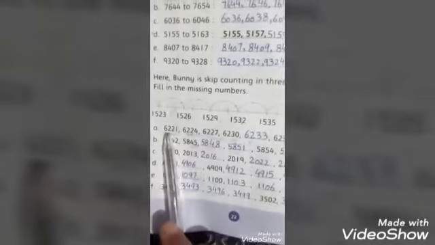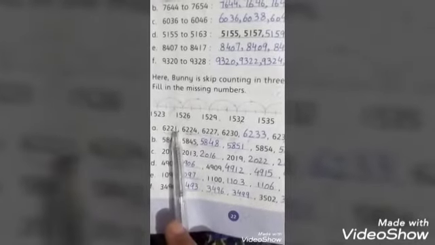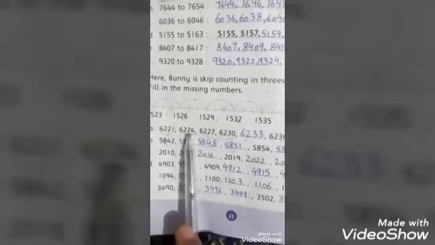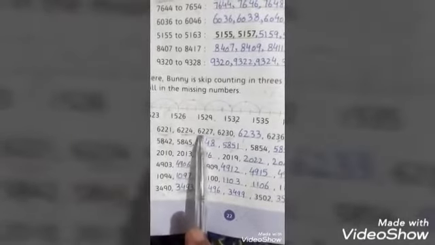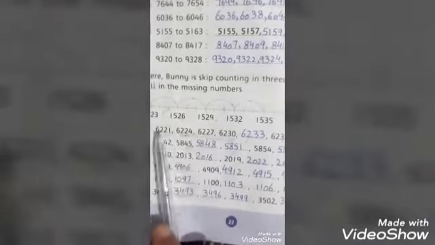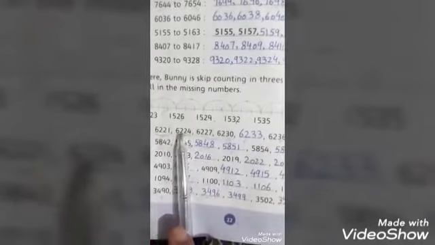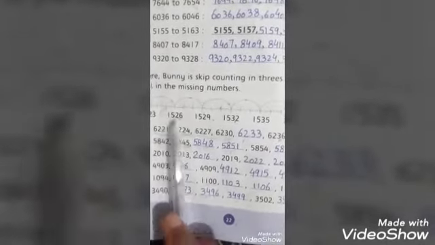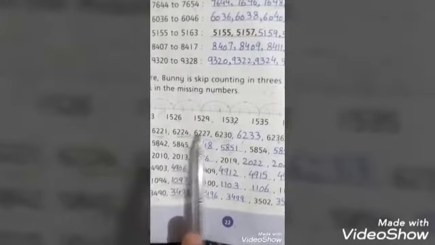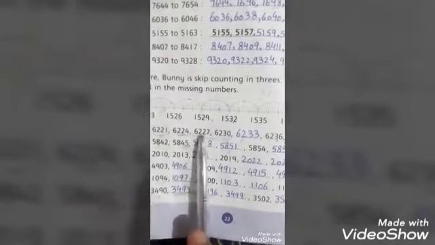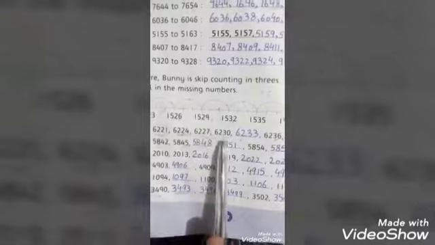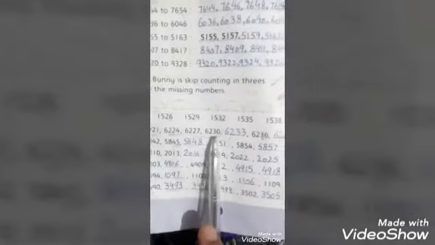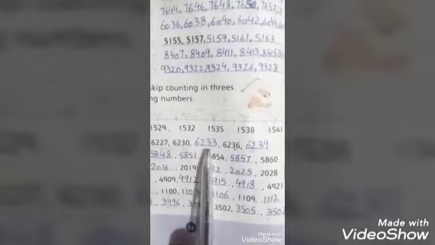Like the first question is 6221, then 6224, then 6227. As you see, here is the difference of 3. Like first you write 21, then you write 24, then you write 27, 6227, then you have to write 6230. Then here is the missing number.